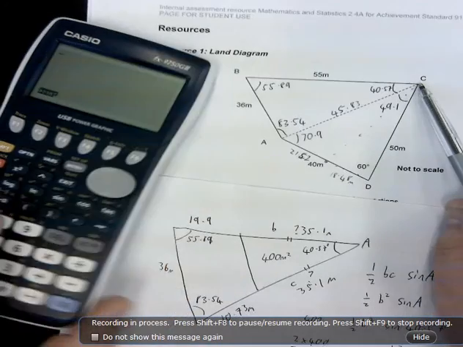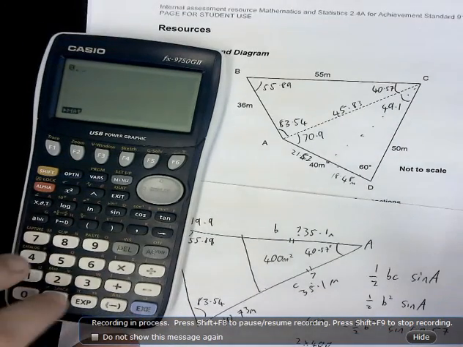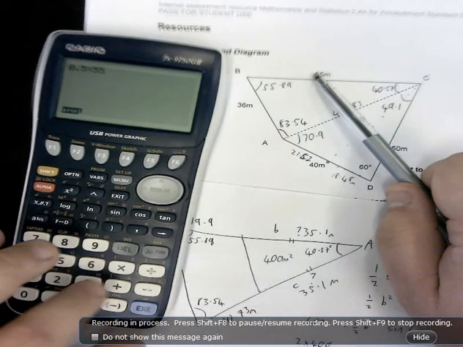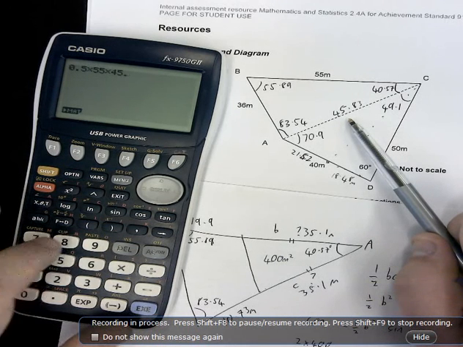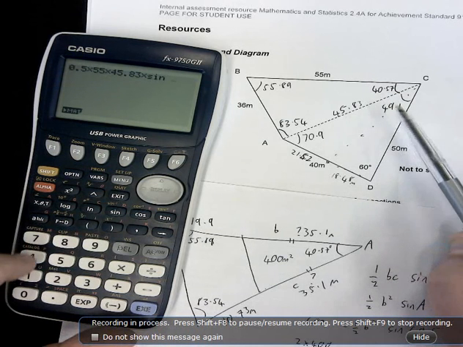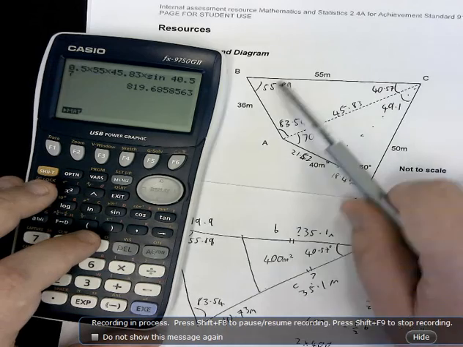If that's angle A, then it's going to be a half B C sine A. 819 meters.